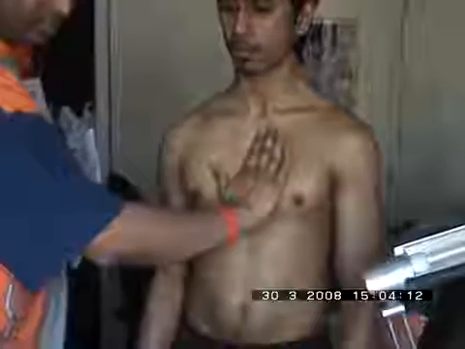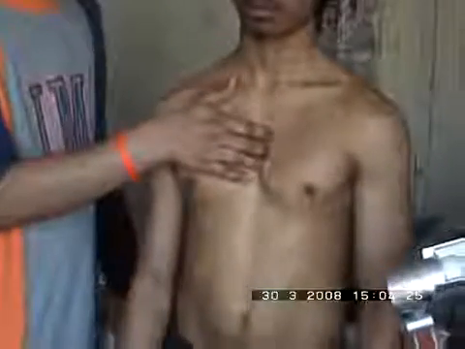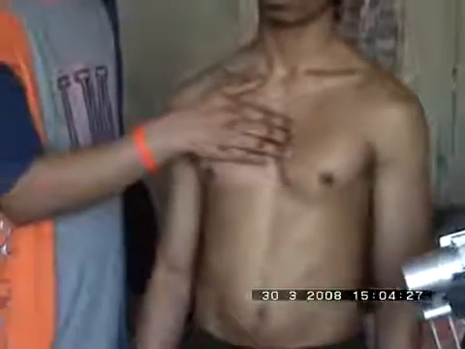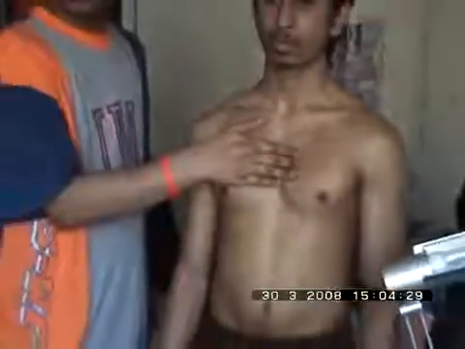Like this. This is for left ventricular aneurysm, on the left sternal edge. Just hook it on your third, fourth, and fifth intercostal spaces, with just the tips of your fingers. Left ventricular aneurysm. Like this.